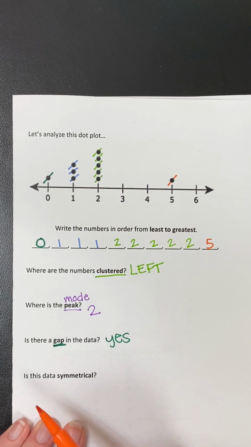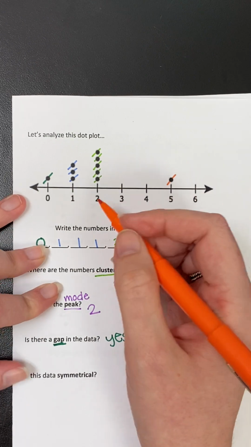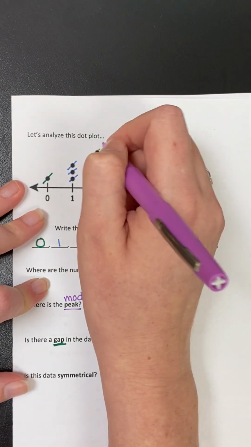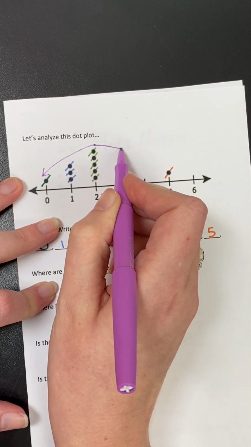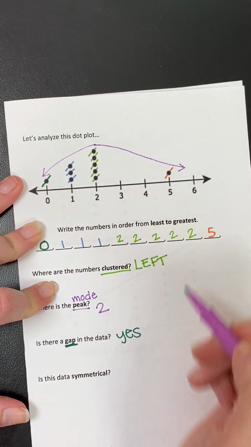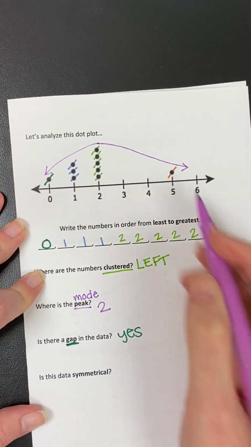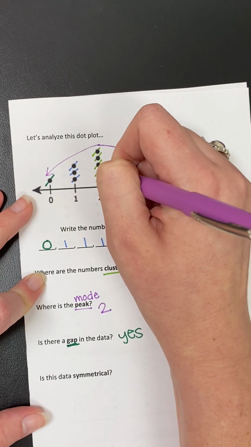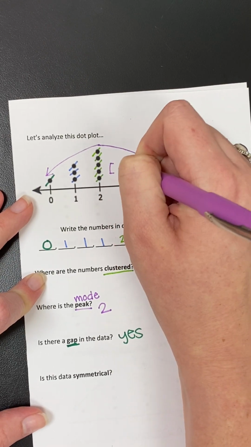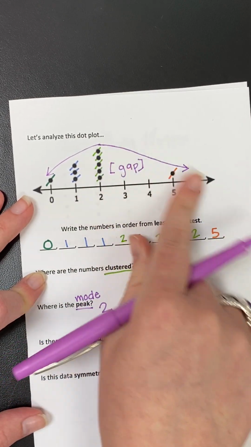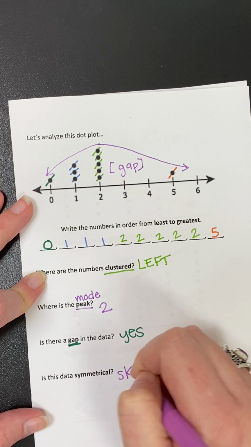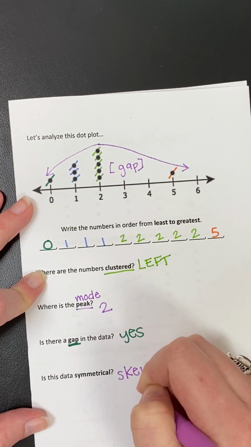And then it says, is this data symmetrical? And remember, symmetrical had to be perfect. Okay, so if I start here, it goes straight down. On this one, it's a little bit this direction. Okay, so it's not quite perfect under there. And remember, I have this gap here, so that's not quite right. So this would be skewed to the right.